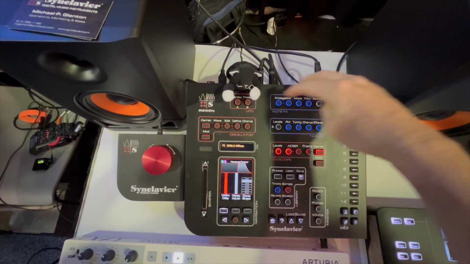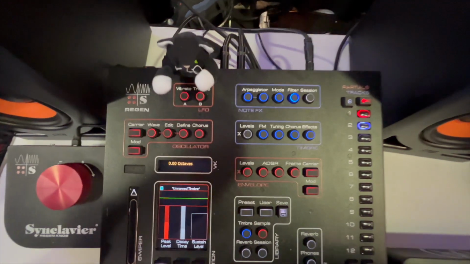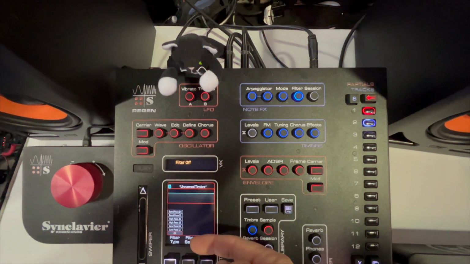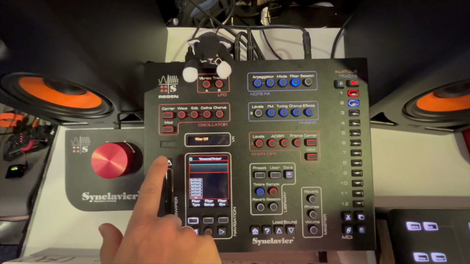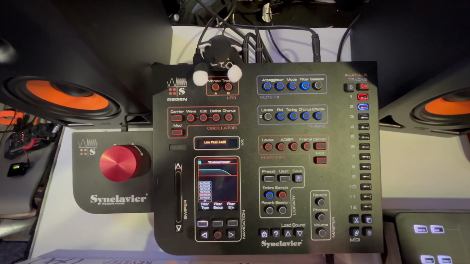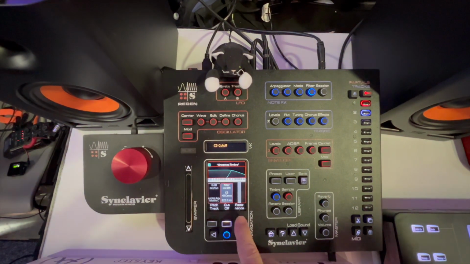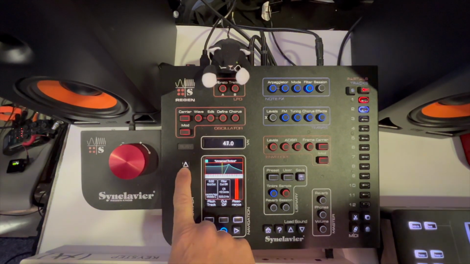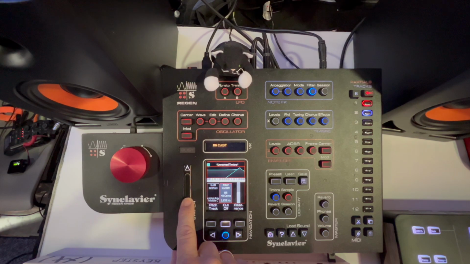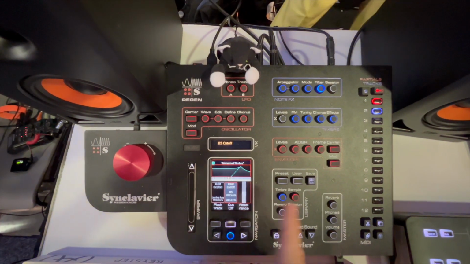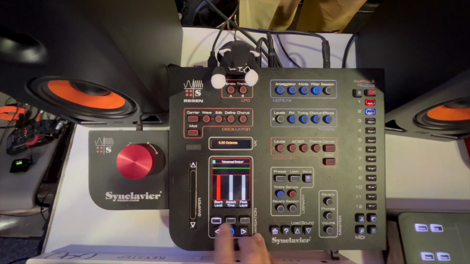Okay, and then let's take a look at the filters real quick. So we have low pass filters, high pass filters, as well as a band pass. I'll just do a classic low pass. Let's add in some resonance. And of course, we can modulate that.